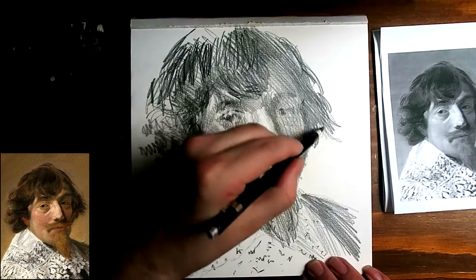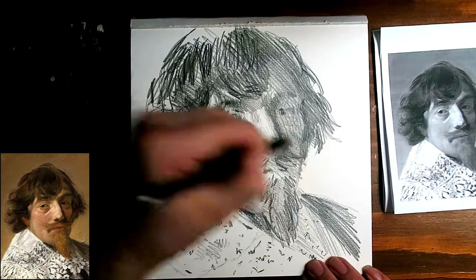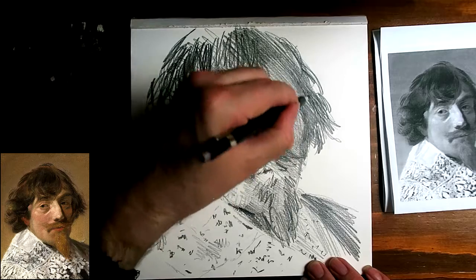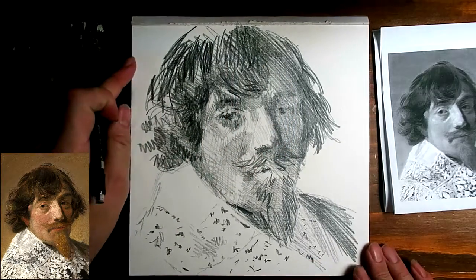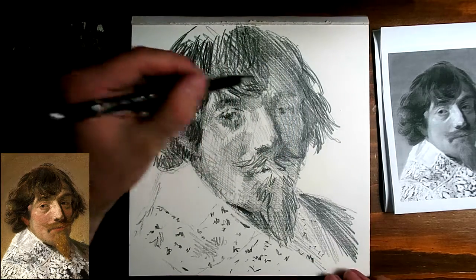And now I have worked on the drawing, and now I feel free again to add accentuations of all kinds to make this a livelier drawing.